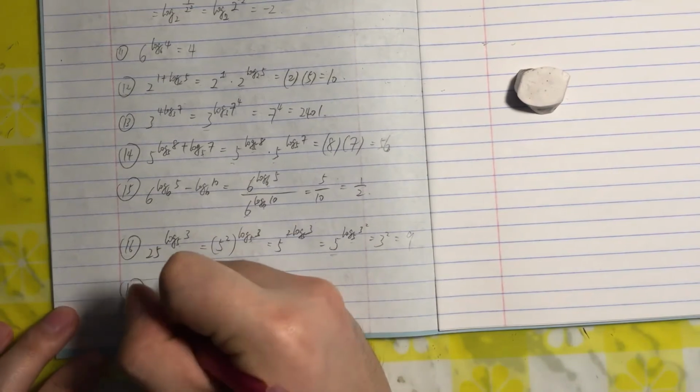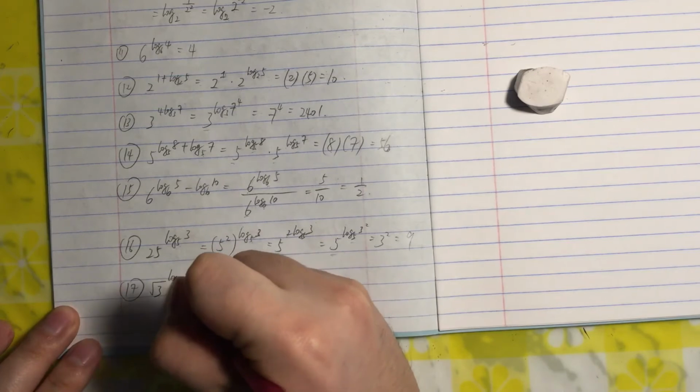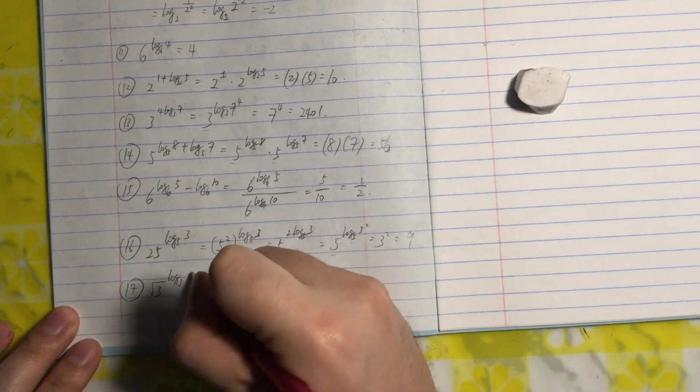Next example. Radical 3 to the power of log base 3 of a.